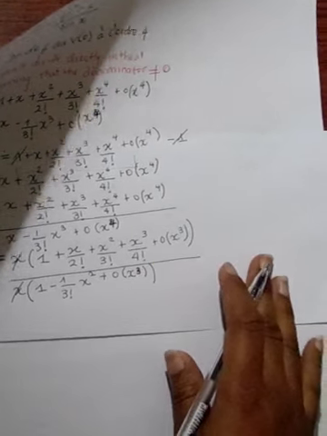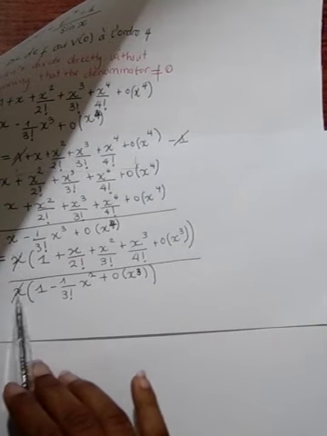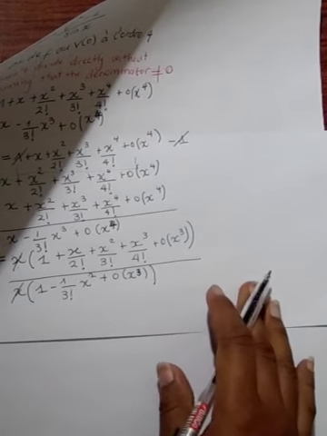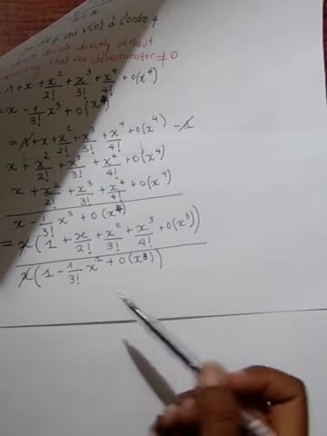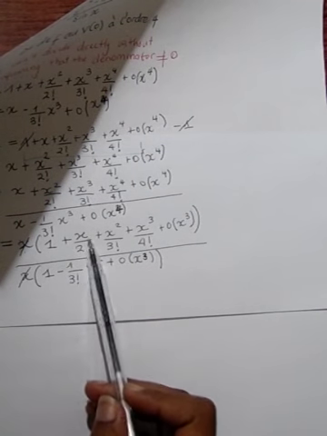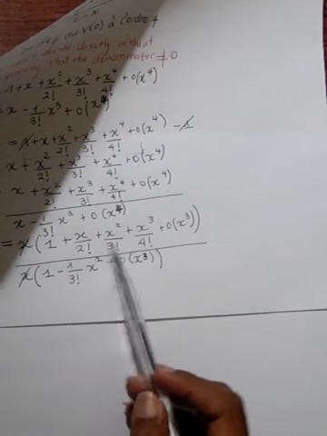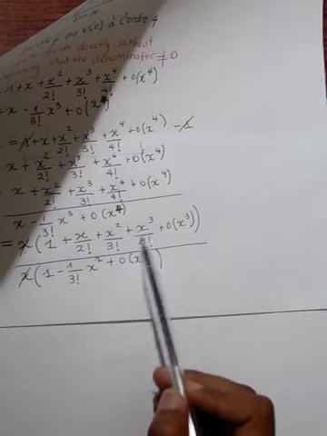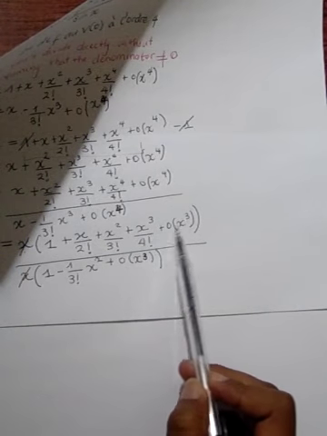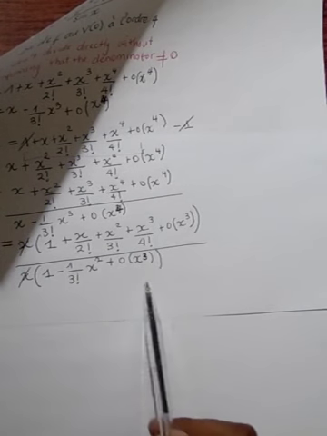I'm so sorry about that, because I've removed x from here. So after doing this, what are we left with? We're left with 1 plus x over 2 factorial plus x raised to the power of 2 over 3 factorial plus x raised to the power of 3 over 4 factorial plus petit o of x raised to the power of 3. Same thing with the denominator.